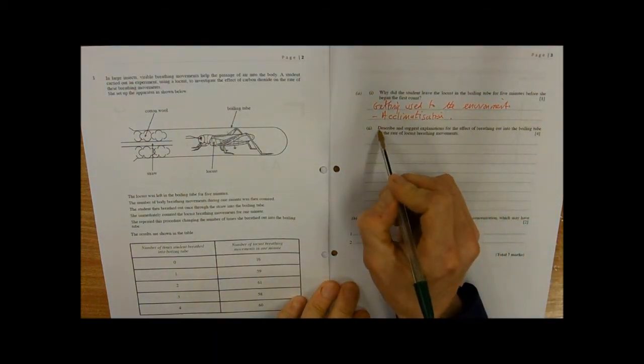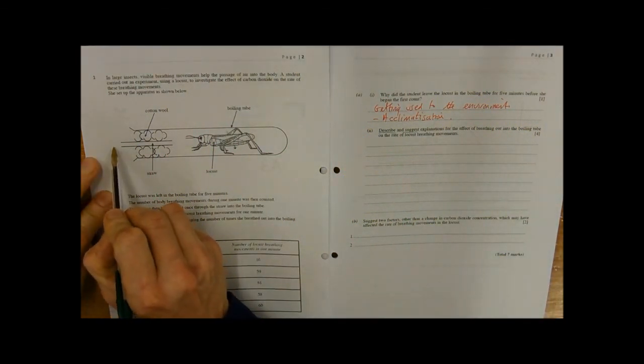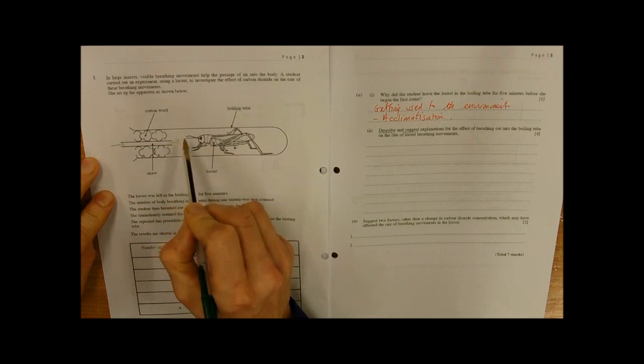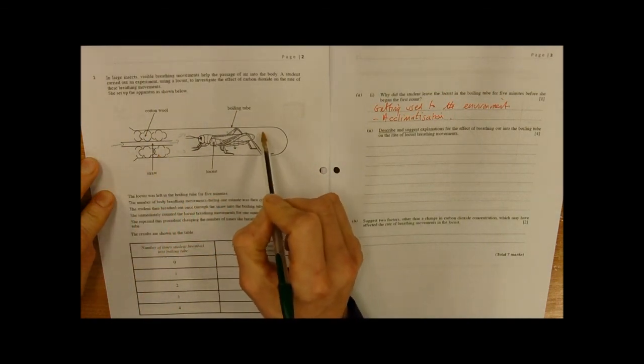Here, describe and suggest explanations for the effect of breathing out into the boiling tube. So the experimenter breathed into this tube, and their expelled breath filled this tube.